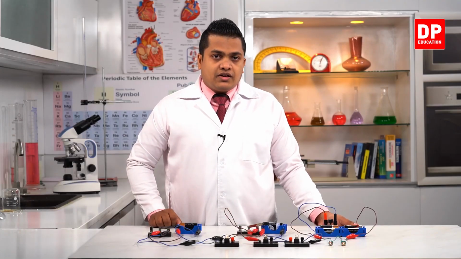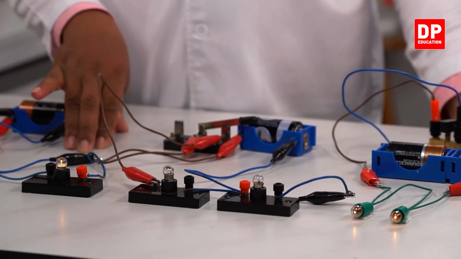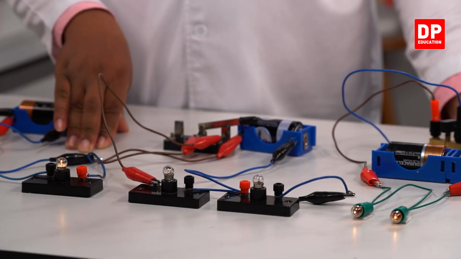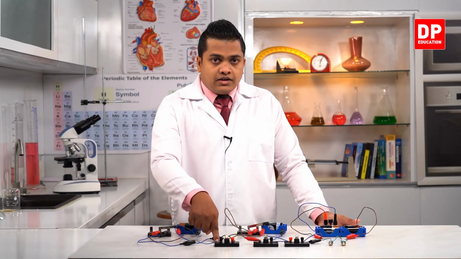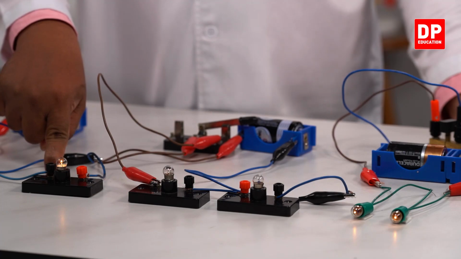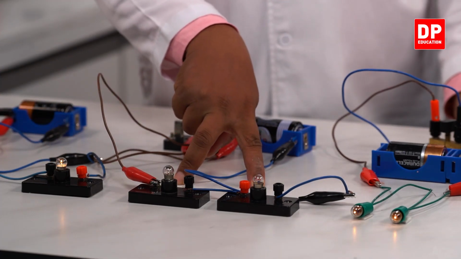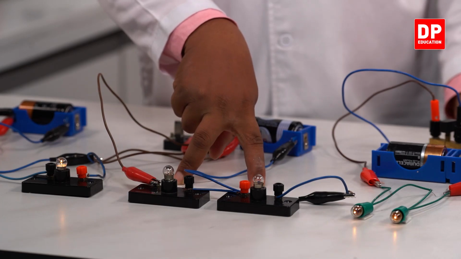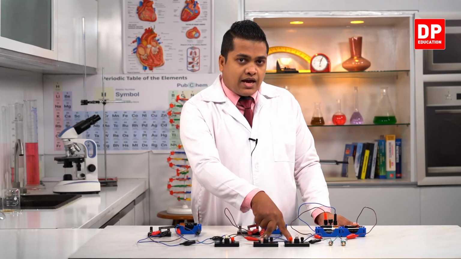So my dear children, the observation is when you are using one single bulb with one single dry cell, it carries a somewhat greater brightness. In the second one, very less bright. Let's assume that this is also going to light up.